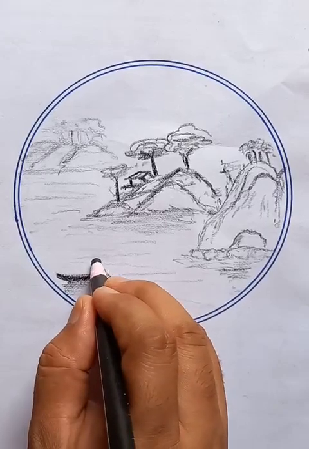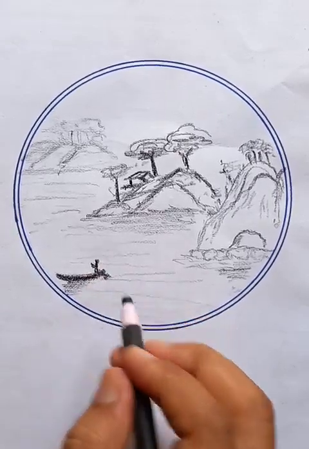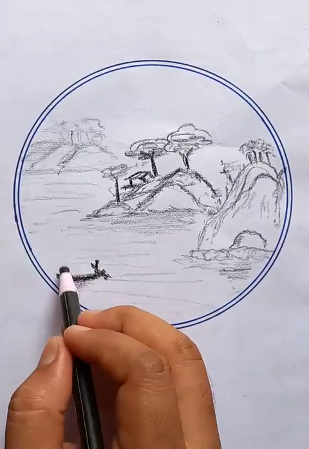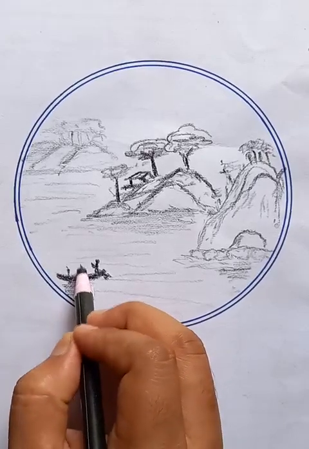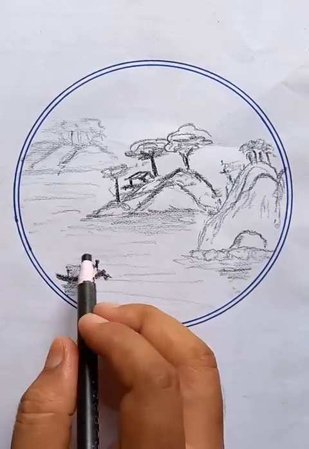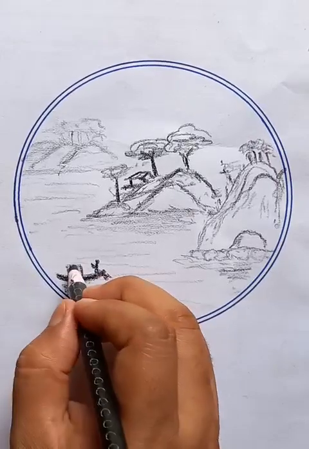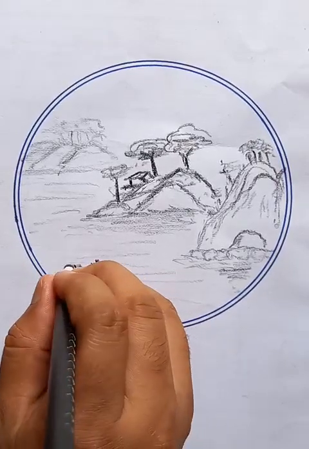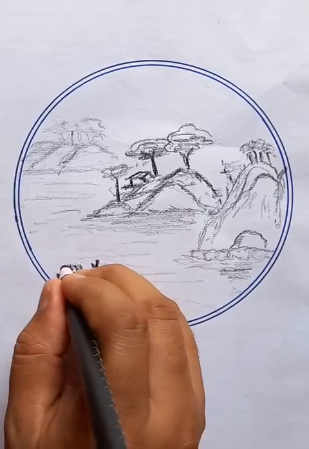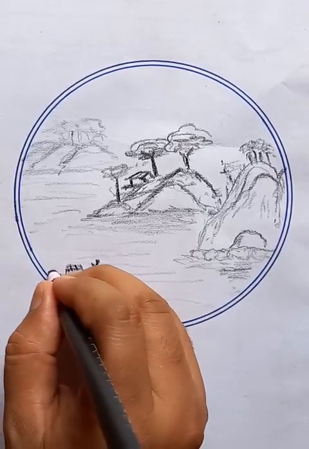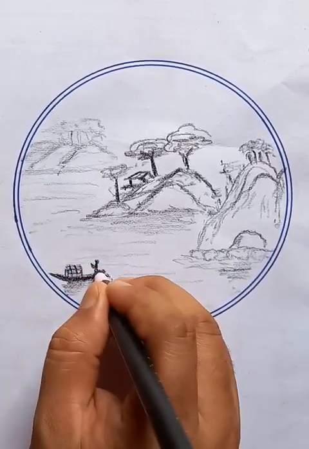You can add a few details for the appearance so that it looks good.